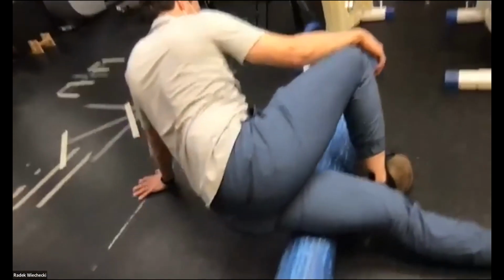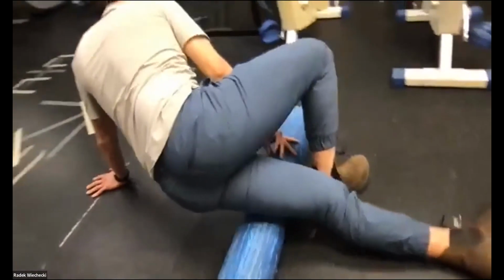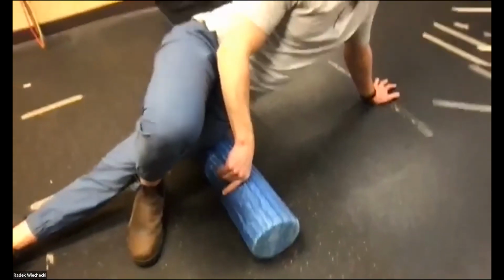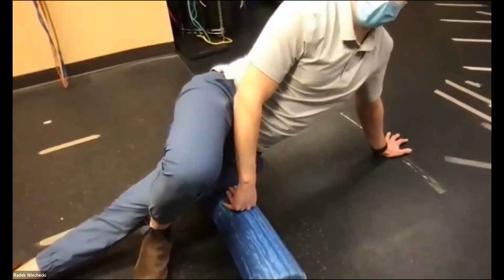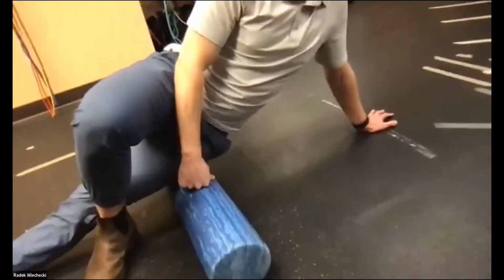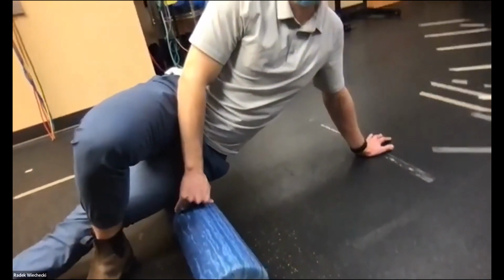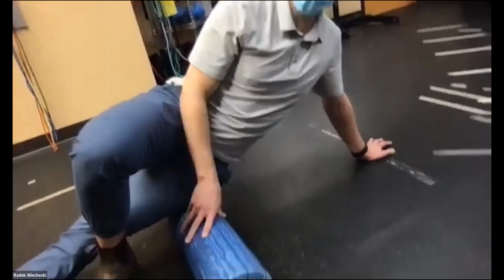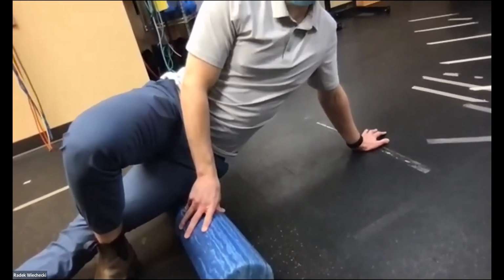So that's kind of the IT band, and for me it's the worst around mid-thigh, usually closer to the hip. There's a lot more meat there, so I don't feel it quite as bad, but mid-thigh is really a great spot to also tackle. And I would say this is more advanced rolling.